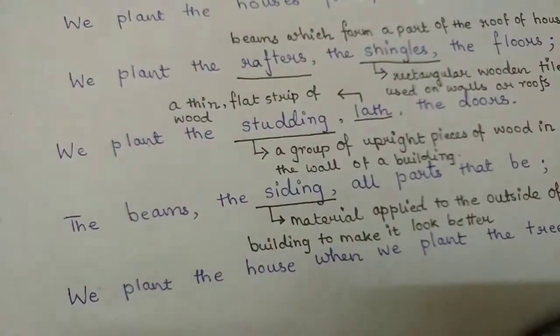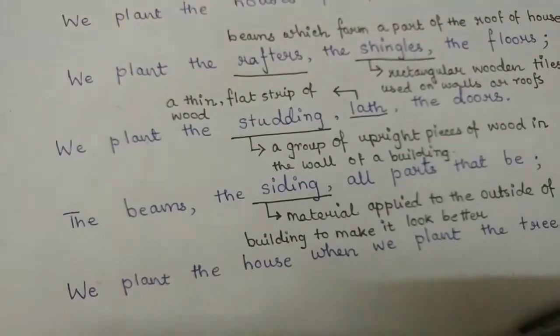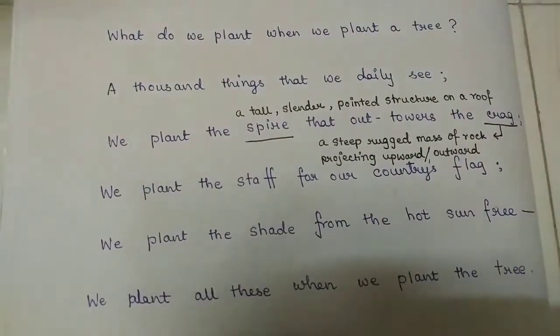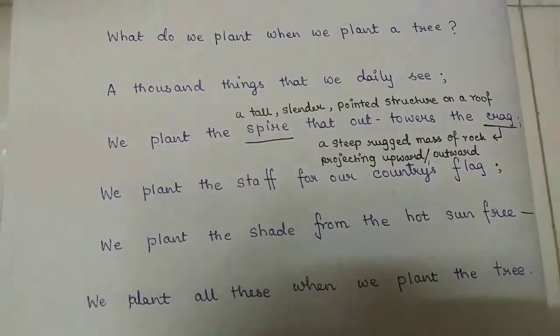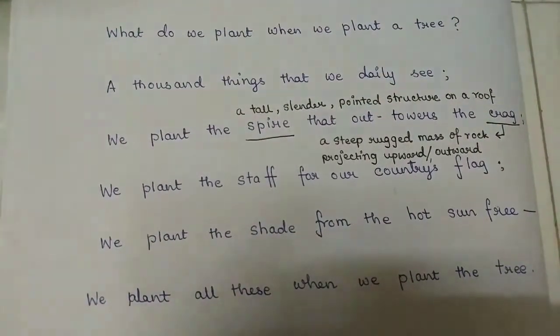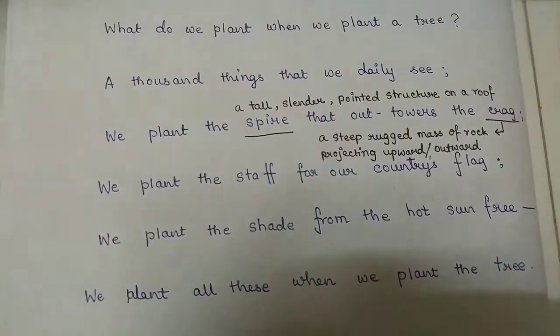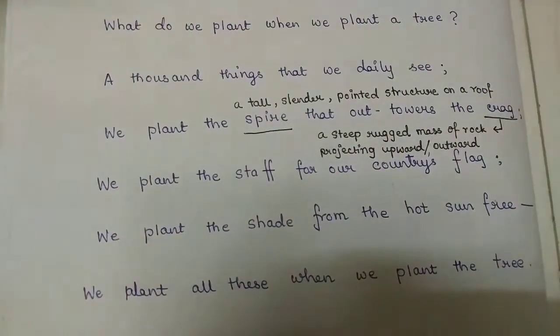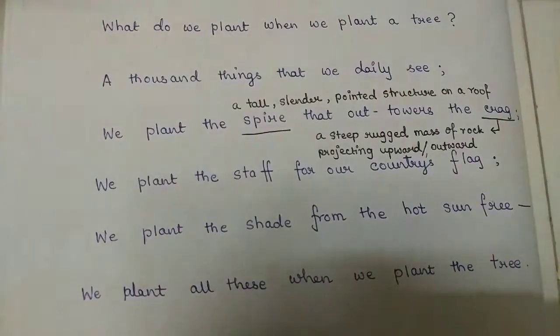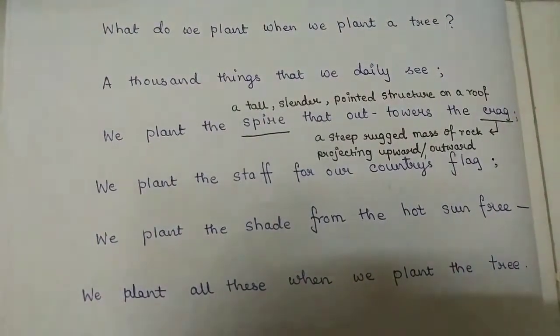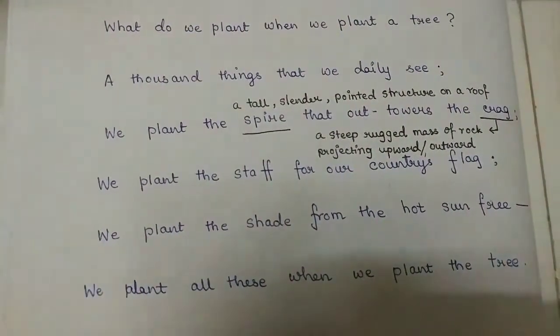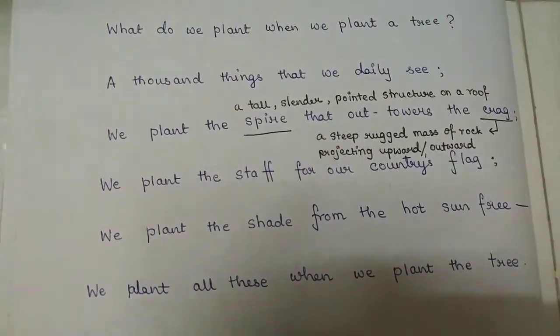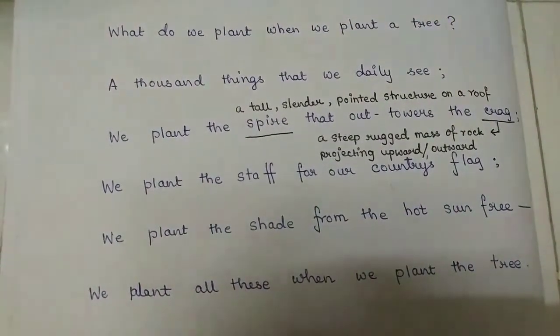Now let's see what the poem is telling in the final few lines of the poem. What do we plant? What do we plant when we plant a tree? 1,000 things that we daily see. We plant the spire that outtowers the crag. We plant the staff for our country's flag. We plant the shade from the hot sun free. We plant all these when we plant the tree.